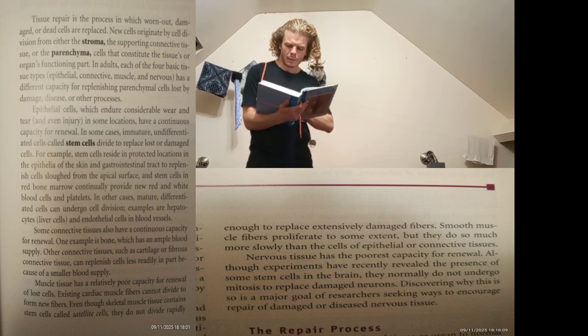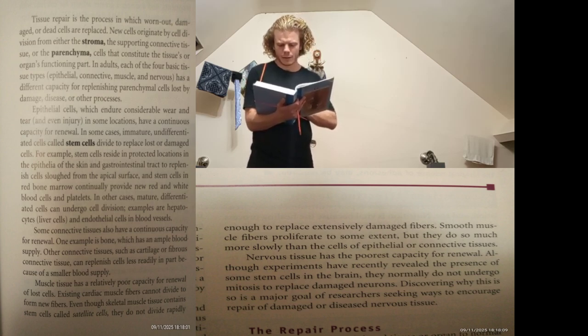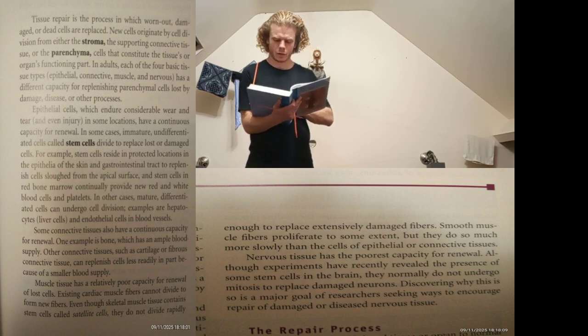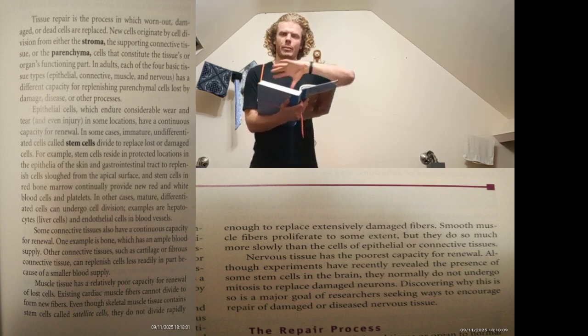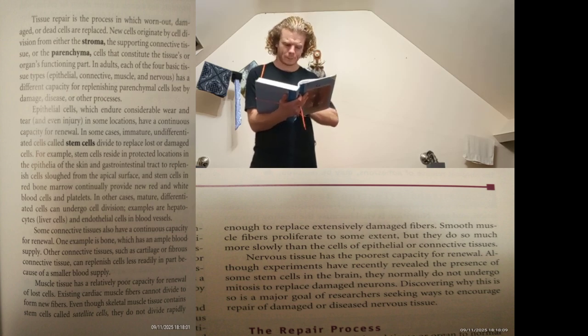Stroma is the structural part, the supporting connective tissue, and parenchyma is the functional part. These new cells can originate either from the stroma, which is the part giving the organ structure, or from the parenchyma, which is the part doing the function.